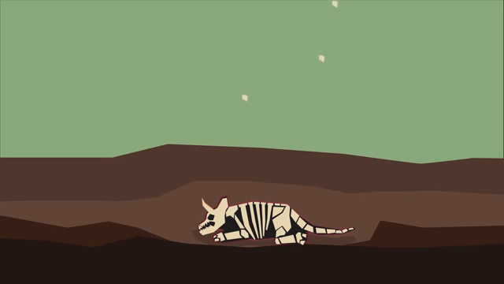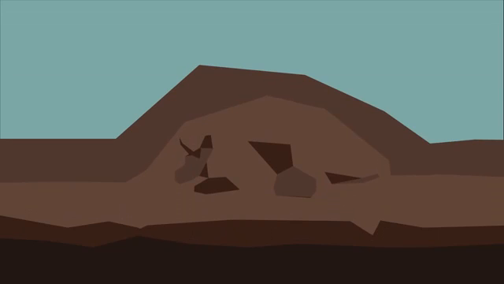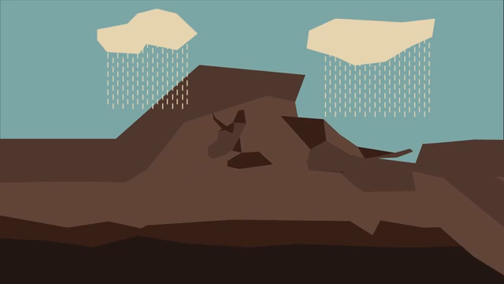In some cases, the whole skeleton eventually dissolves, leaving a space in the sediment which becomes filled with mineral deposits in the exact shape of the original structure. In this way, a cast of the original structure is created. Eventually, the pressure exerted on the lower layers of sediment is sufficient to turn it into rock. Millions of years later, this rock may rise to the Earth's surface, where erosion and earthquakes eventually expose the fossil.